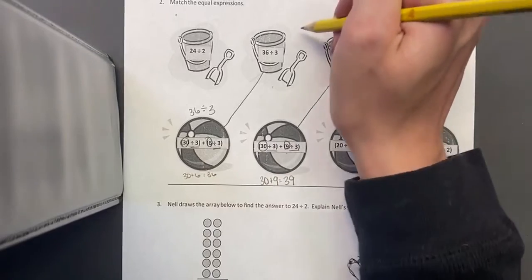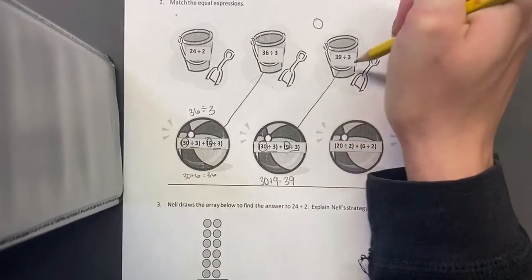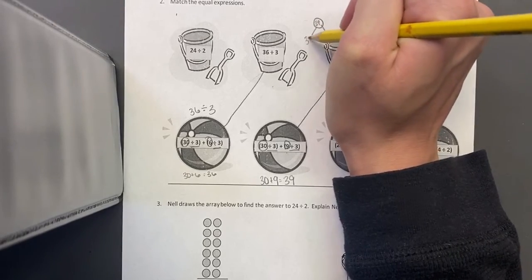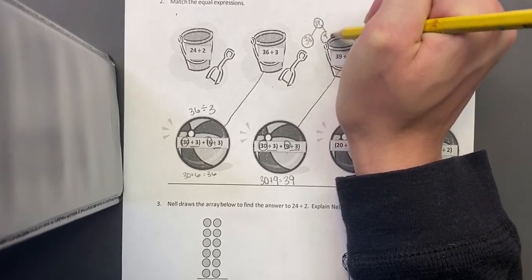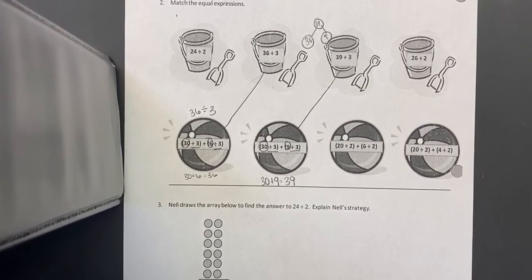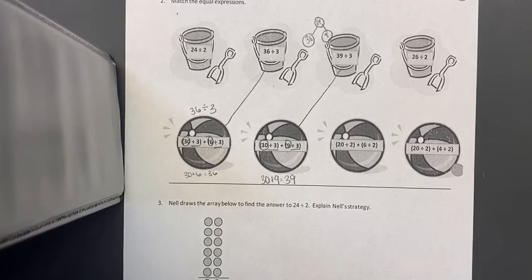It's kind of like when we did our number bond. So the 39 was up here, and 30 is a part of that, and so is 9. So that it helps make it easier. We can break apart and break down our multiplication and division problems.